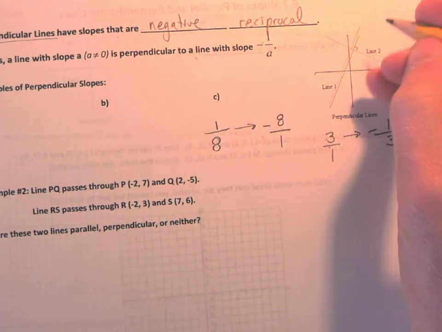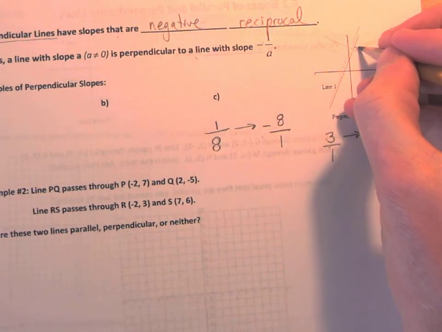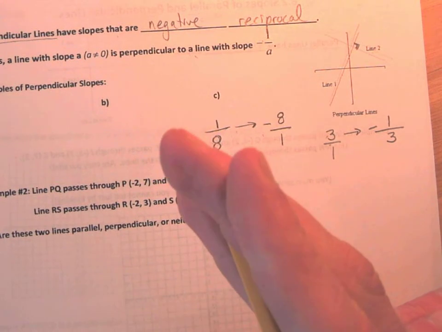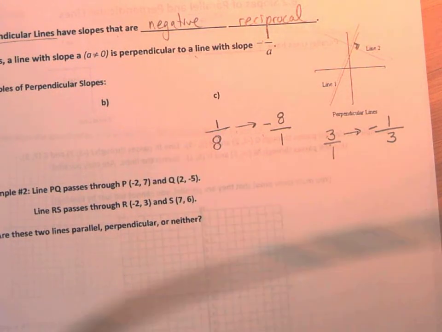That means they're perpendicular. And you can see a little right angle square there. What that means is they're perfectly perpendicular, or they go at right angles to one another. Okay? All right. I just wanted to make sure I mentioned that. Thank you.